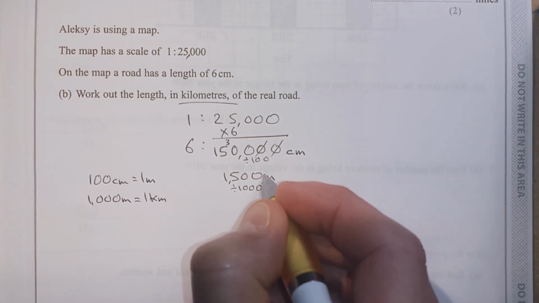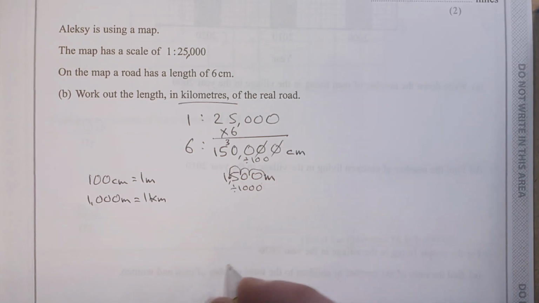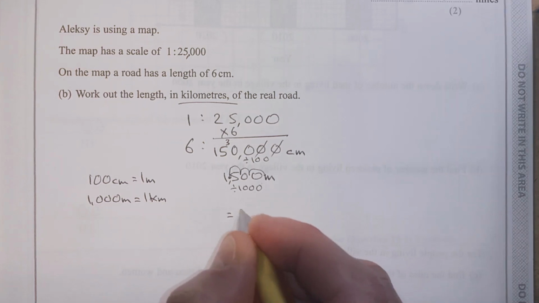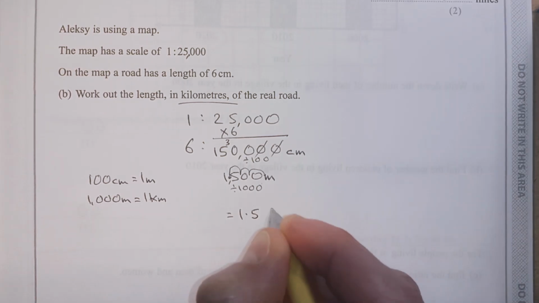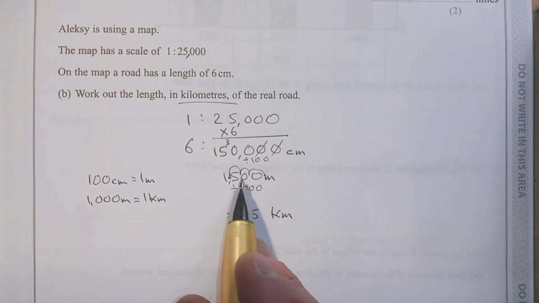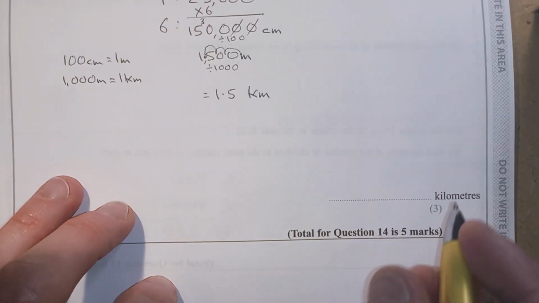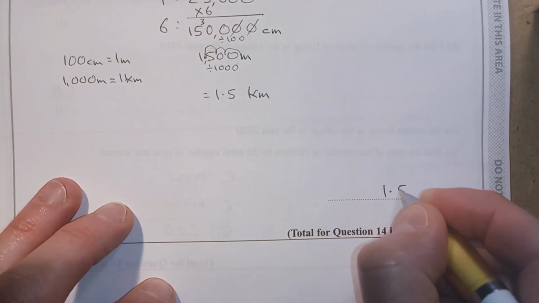So decimal point at the end, we're going to move it once, twice, 3 times. So we're going to end up with 1.5 kilometres. We could put 1.500, but we don't need the zeros anymore because they're after the decimal point. So there we go.